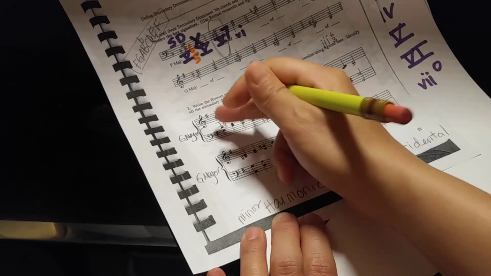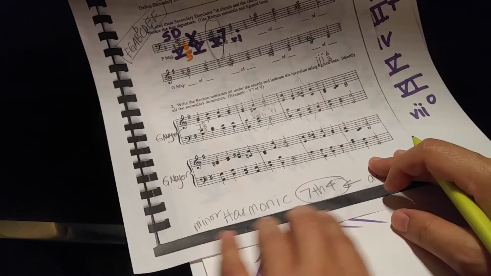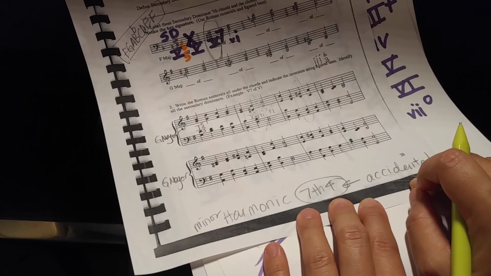So on this page, you are lucky, they are both major, so you don't need to worry about that yet. Okay? All right, good luck with this page.